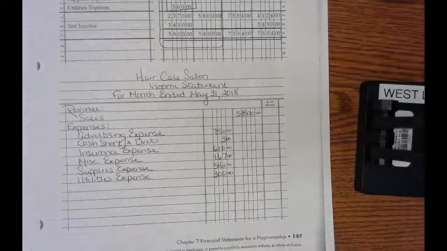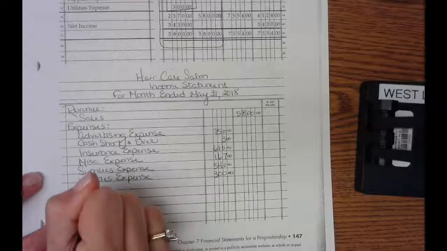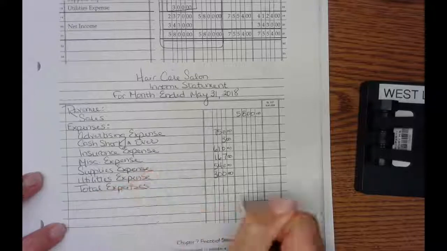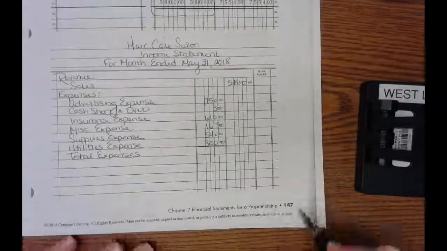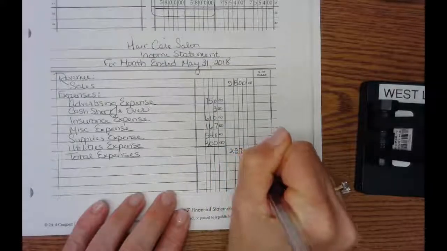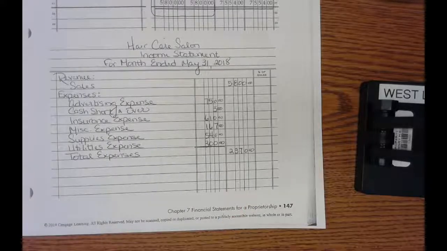Now that I have all of my expenses written in, I'm going to have to total these up. So underneath utilities expense, I'm going to write total expenses. I'm going to draw a line underneath all of those expenses. And when I add them up, I get $2,370. Notice how I'm putting that in my far right-hand column.